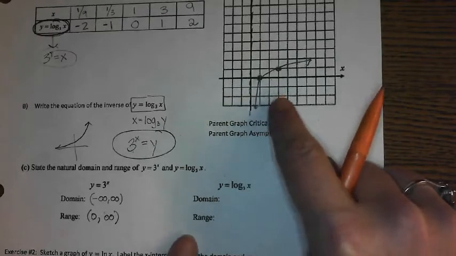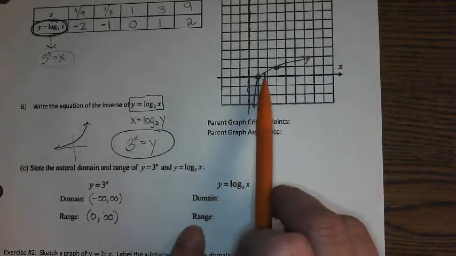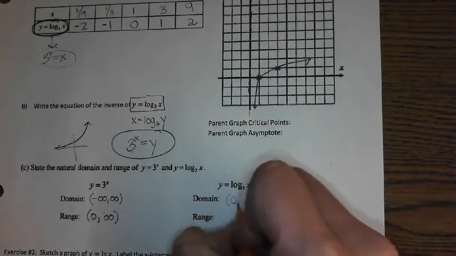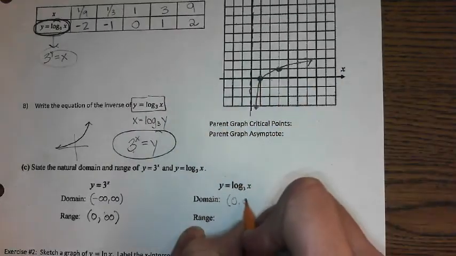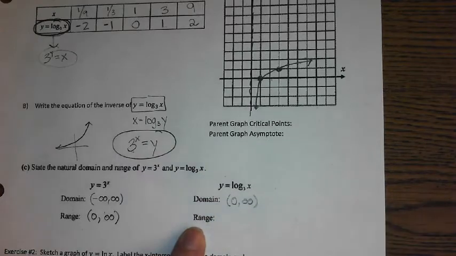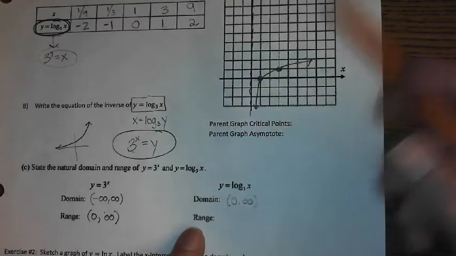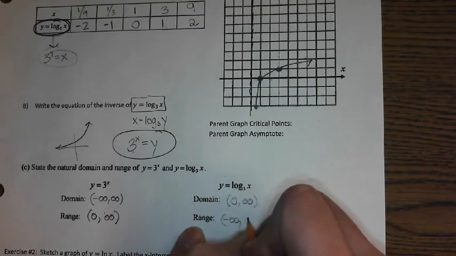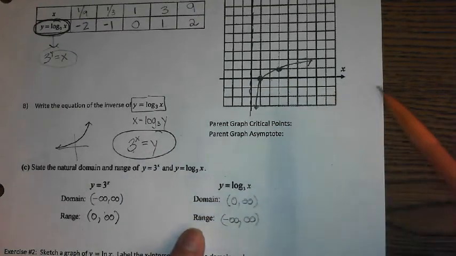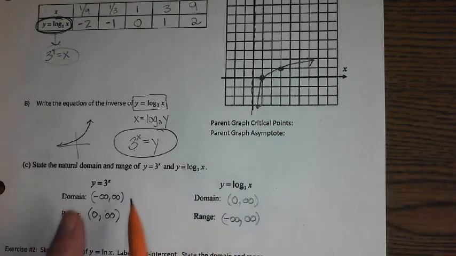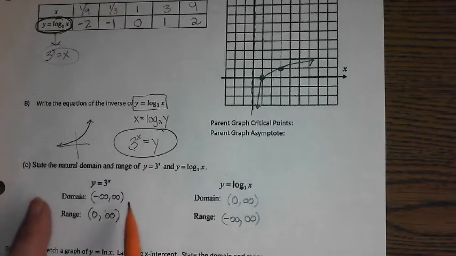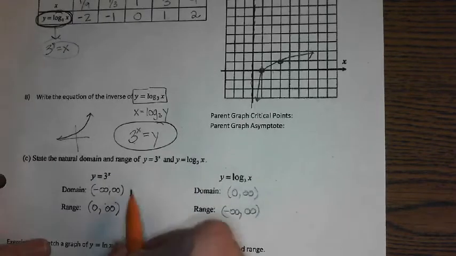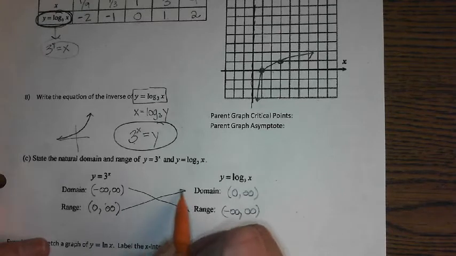And our log parent graph domain, now that we're looking at it, the furthest left it goes is 0, but not including it. To the furthest right it goes is infinity. And then range, the lowest it goes is negative infinity. The highest it goes is infinity. So what do you notice about the domain and range of the exponential and the domain and range of the logs? They're flip-flopped. That's what happens with inverses.